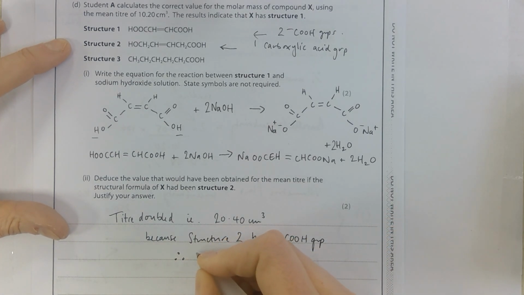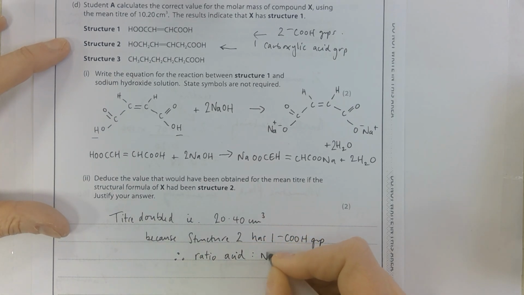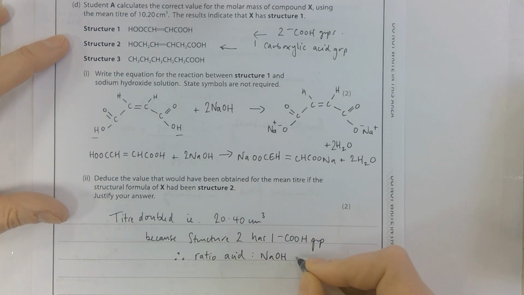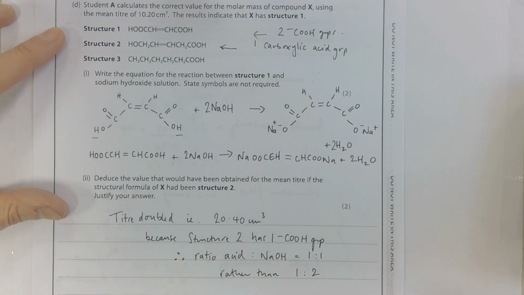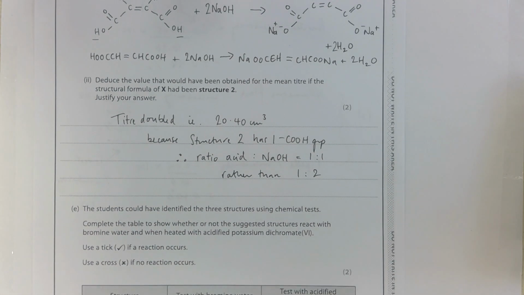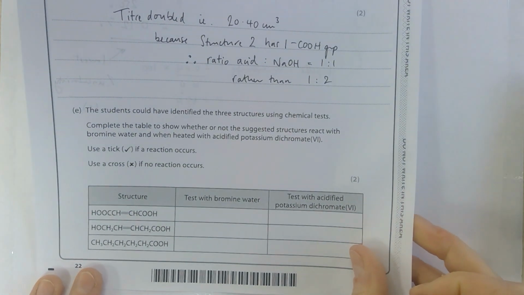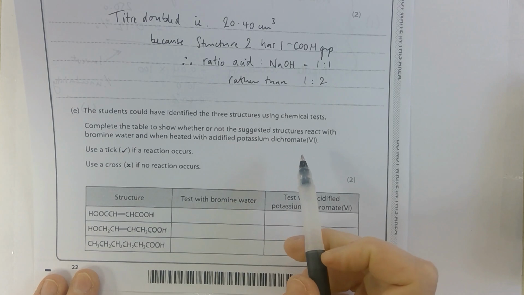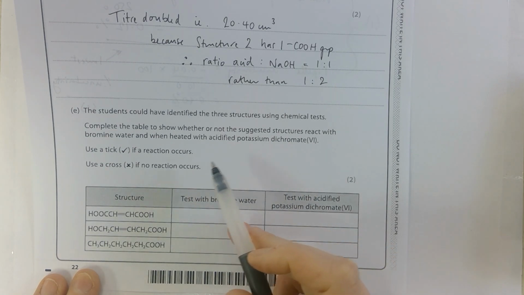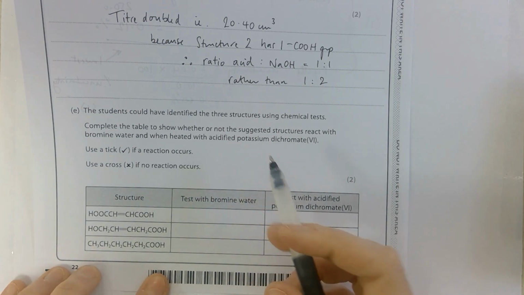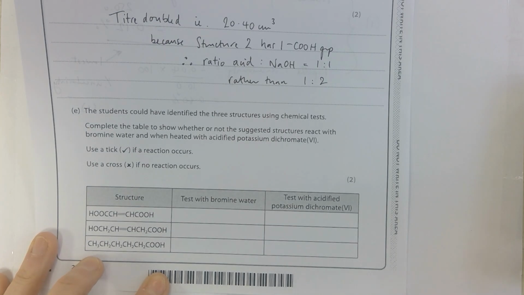Therefore, the ratio in the equation is 1:1 of acid to NaOH rather than 1:2. Okay, then a more straightforward question. Chemical tests: complete the table to show whether the structures react with bromine water and when heated with acidified potassium dichromate. So think carefully about what these are testing for.